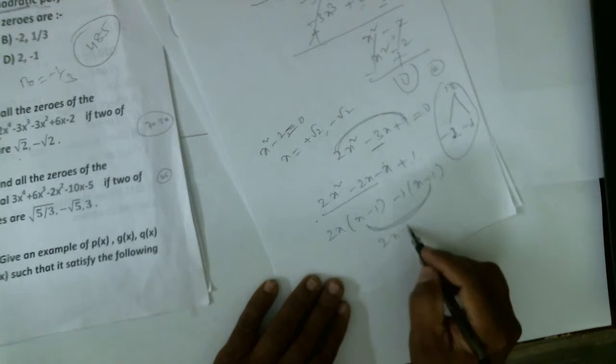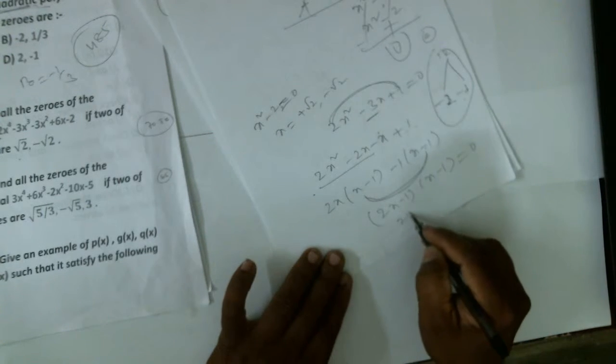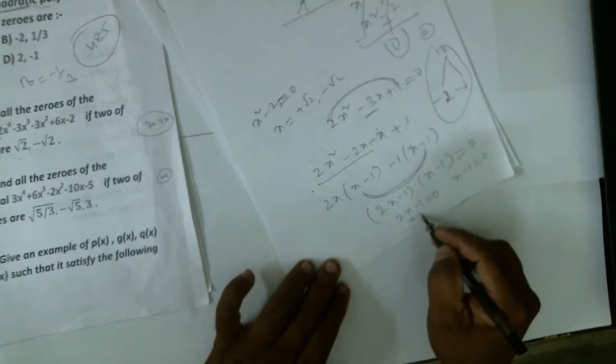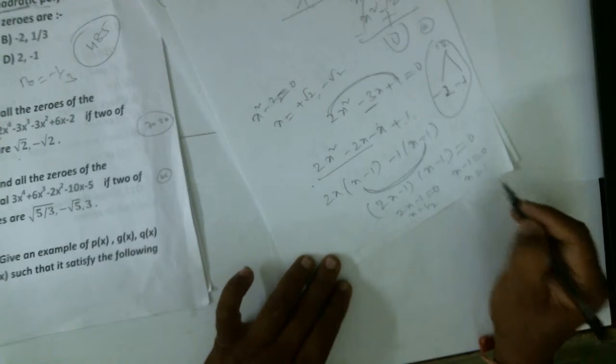Now (2x − 1)(x − 1) = 0. So 2x − 1 = 0 and x − 1 = 0. Then x = 1/2, transposing and dividing, and x = 1.